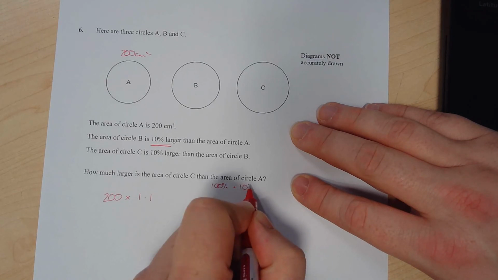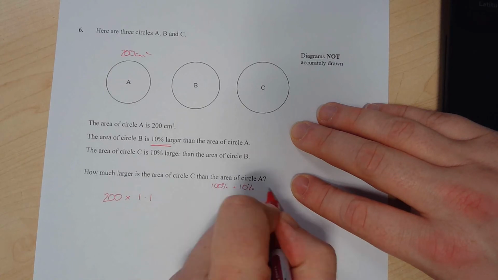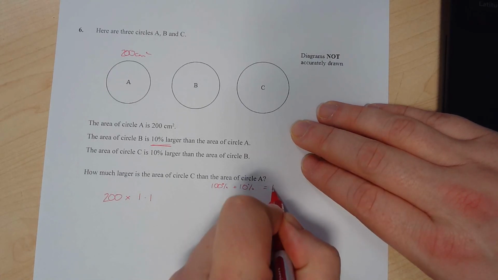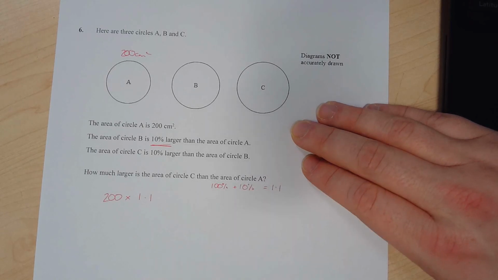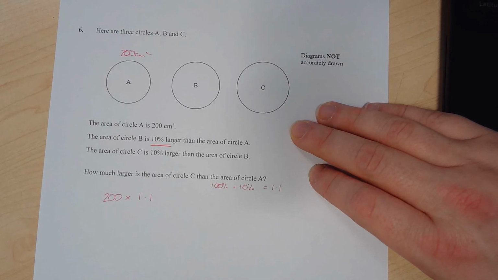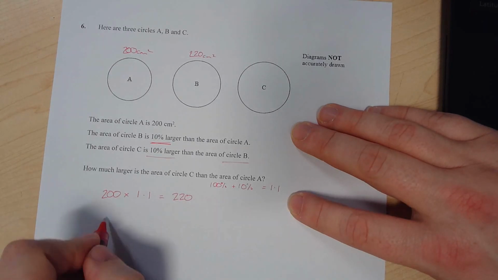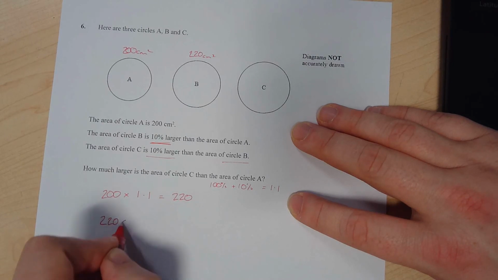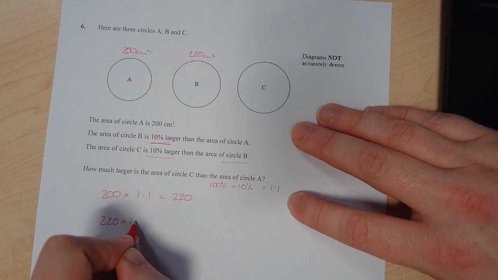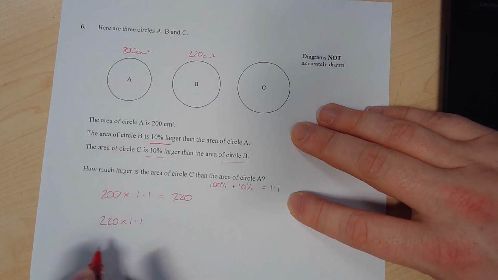Okay, question 6. 3 circles, area of circle A is 200. The area of circle B is 10% larger than the area of circle A. So to work that out, 200 times 1.1. I'm doing 1.1 because it's 10% larger and 100% plus 10% is 1.1. So if I want to increase something by 10%, I can just multiply by 1.1, which is actually easy enough to do without a calculator, because it's 100% plus 10%. 10% of 200 is 20. So the area of the second circle must be 220.